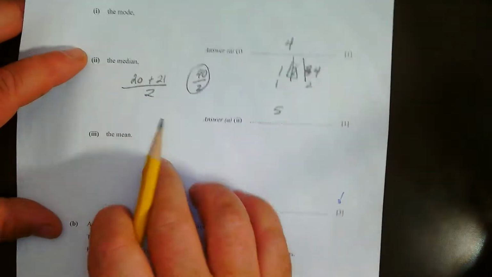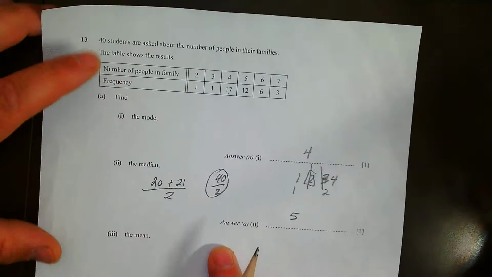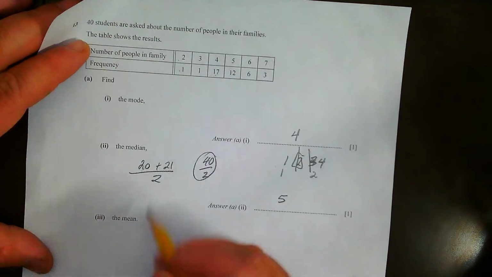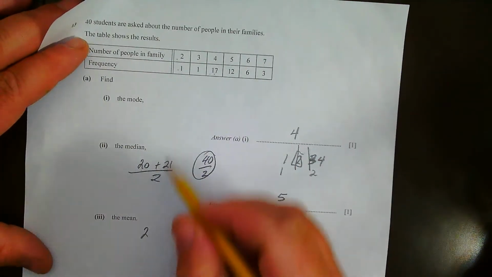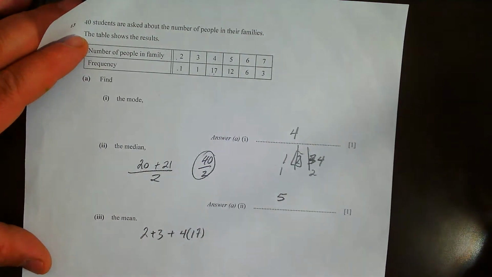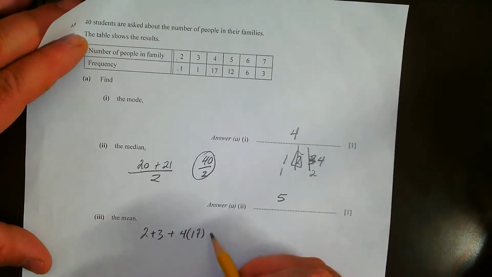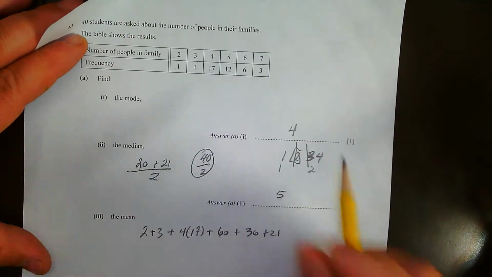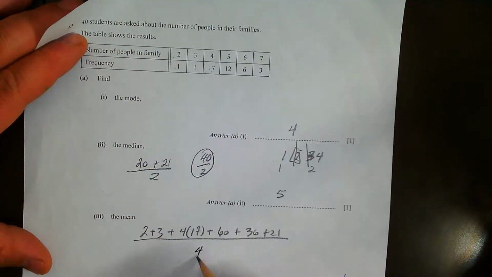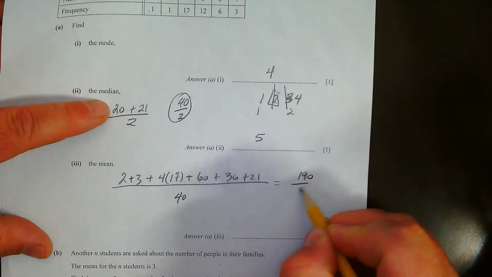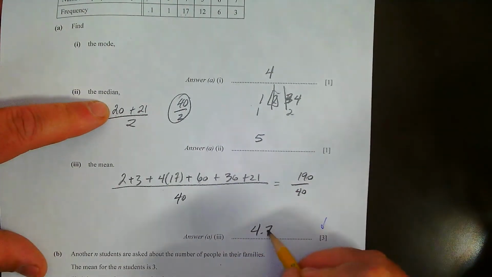Okay. The mean is the average. Finding the average from group frequency, you have to write everything out. So you have to take the frequency and multiply by the value. So 1 times 2 is, of course, 2. And 1 times 3 is 3. And then 4 times 17, whatever that turns out to be. 68, I guess, right? Plus 5 times 12 is 60. Plus 36 plus 21. 36 and 21. Divided by 40. Write that formula out. A lot of times they give you 2 points for just writing it out. So when we do all that together, we get 190 over 40, which turns out to be 4.75.